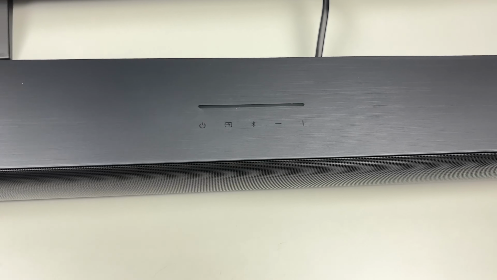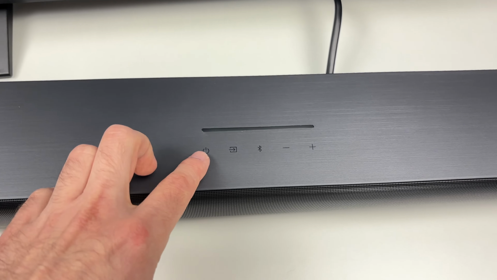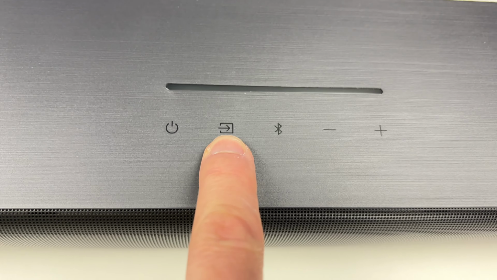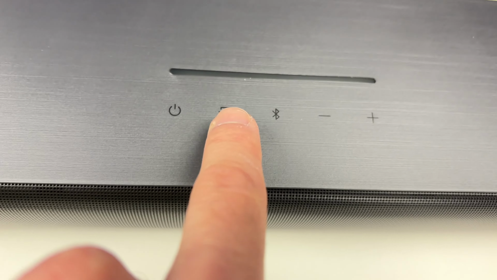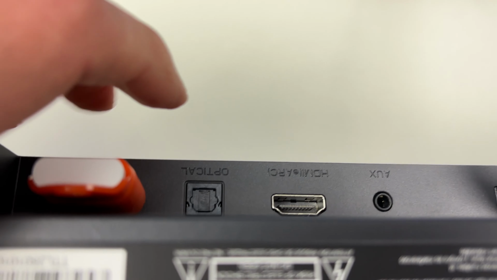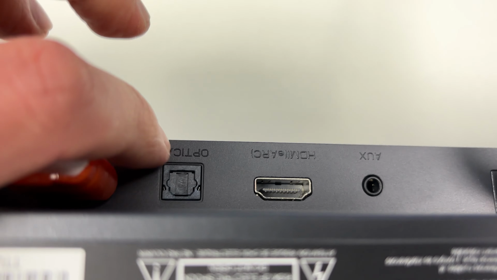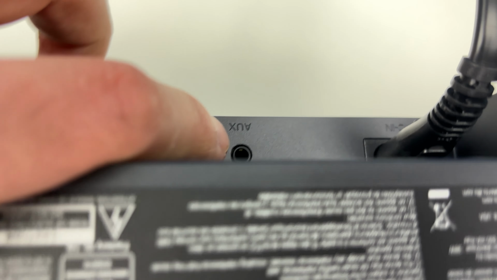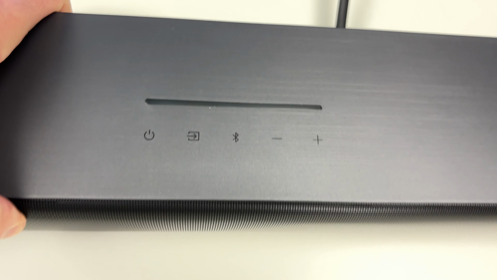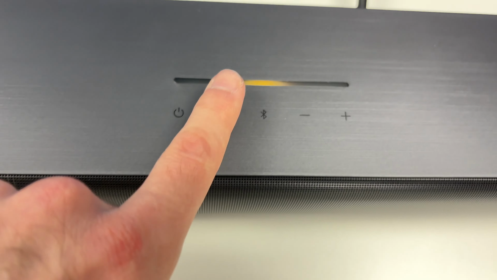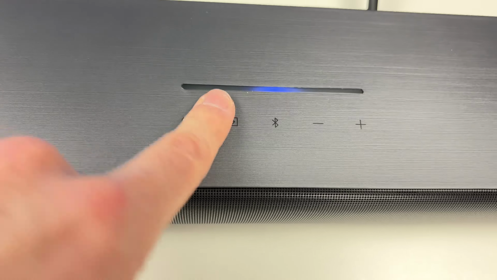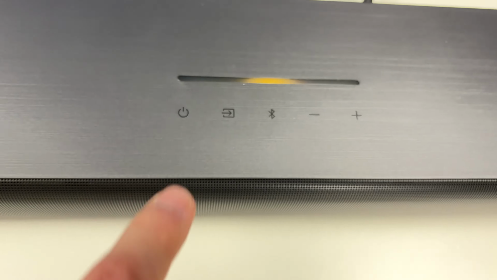But if you simply want to connect it to your TV, well, you can turn it on, and on the top over here, you see this icon. It's an arrow with a square. This is the source selector. It will select between USB, optical, HDMI, audio, AUX, okay, and Bluetooth.